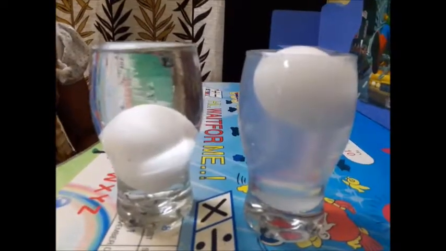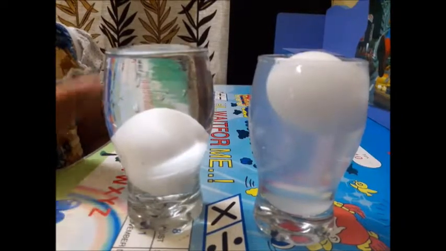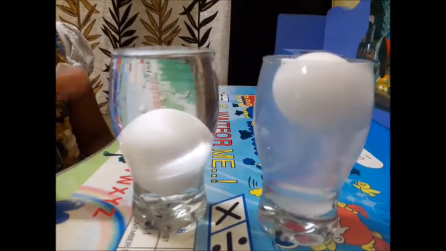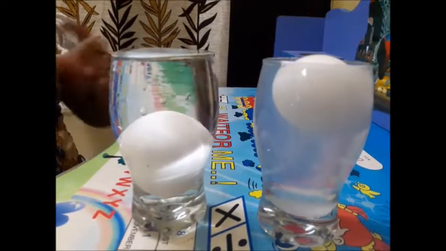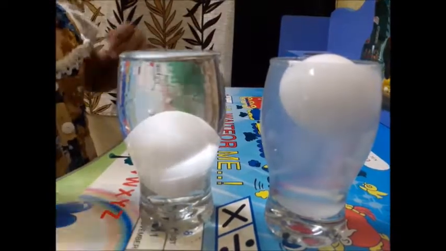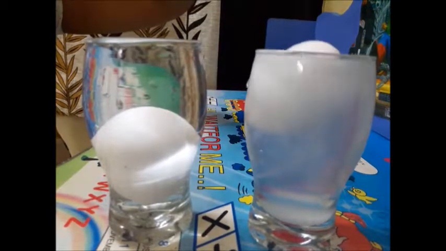The first egg sinks to the bottom of the glass of tap water. This is because a raw egg has a greater density than regular tap water. When you add salt to the water, it will increase the density of the water. This is the reason why the egg is floating in the other glass.